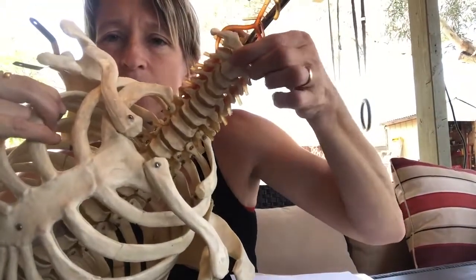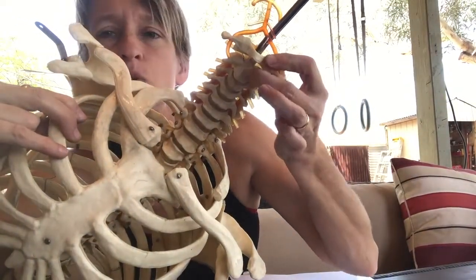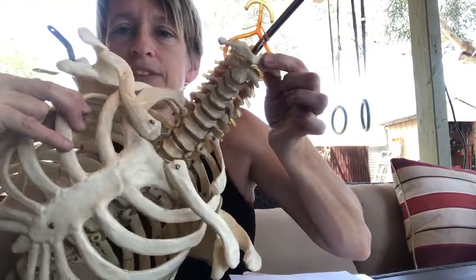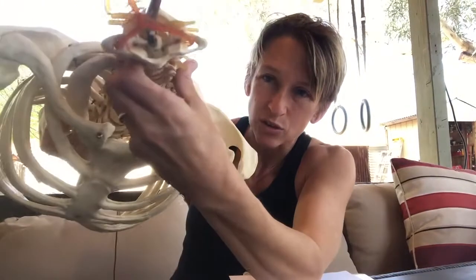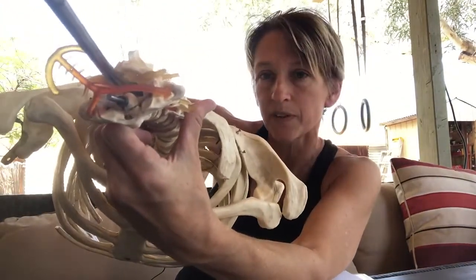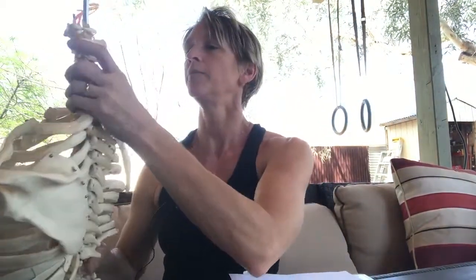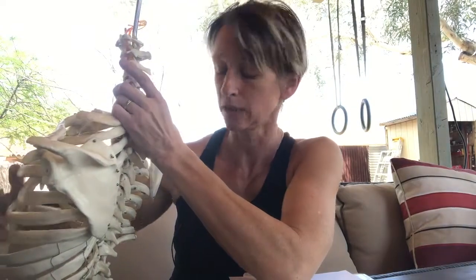So if I try to get C1 out of the way here, sticking up off the body of C2 is a little stretch of bone that's called the dens. It's sort of like this little thumb sticking up off of the top. I still don't see it very well because there's a screw coming out of it to hold the model together. But there's an extension of bone coming up off of the body of C2. So that's called the dens. That's the special feature of C2.